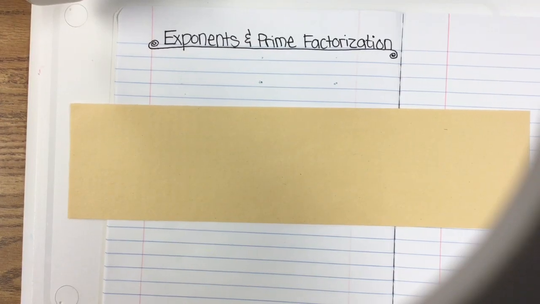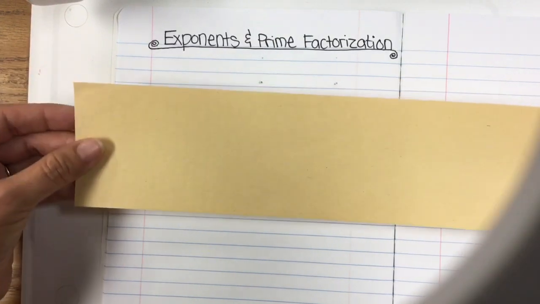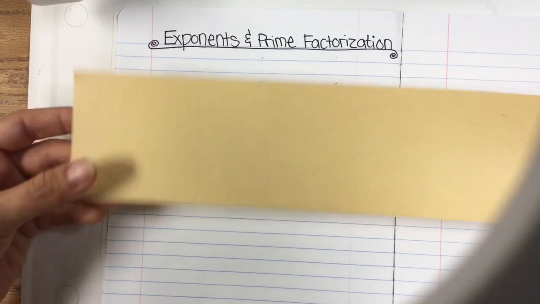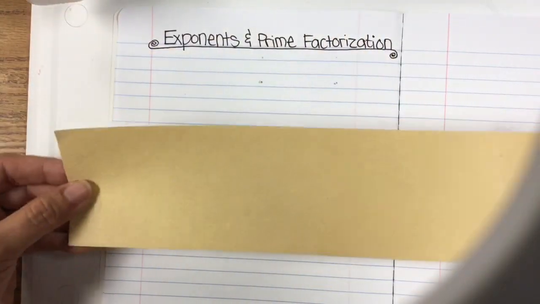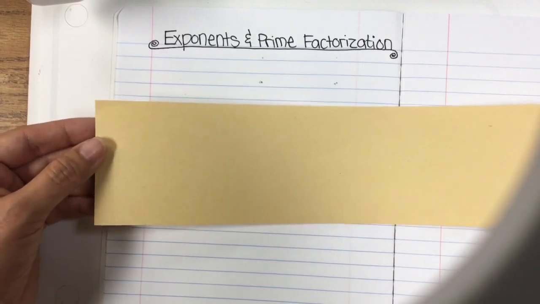All right, we're going to be talking about exponents and prime factorization. So go ahead and get that written at the top of your notebook for your title, Exponents and Prime Factorization. And then you're going to take this piece of construction paper. This is actually just cut from a vertical piece of construction paper, and this is a third of a piece of construction paper. If you're in my class, you already have that ready and cut for you.